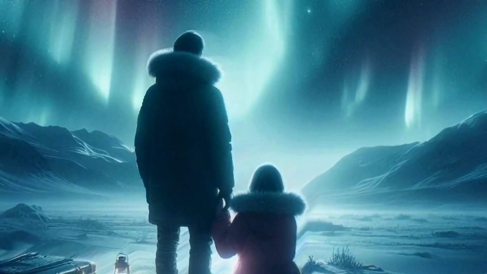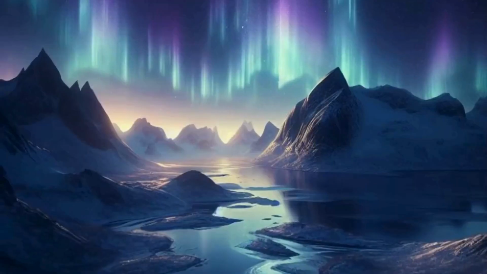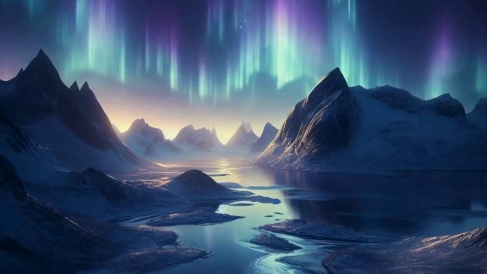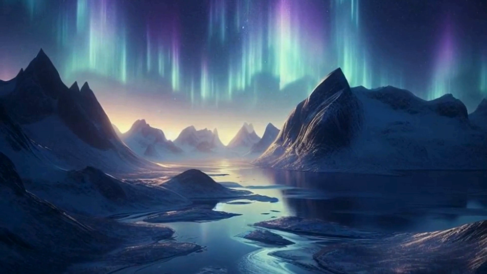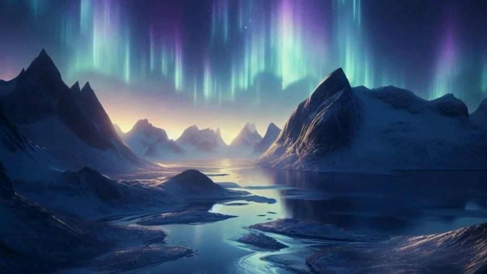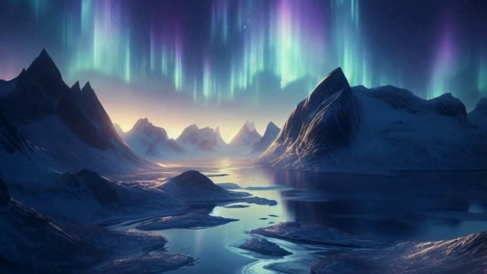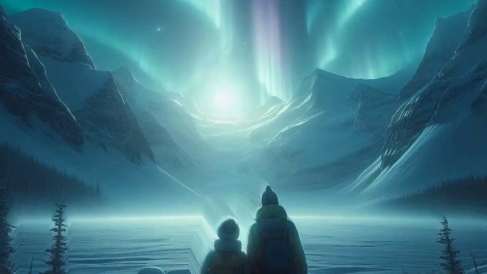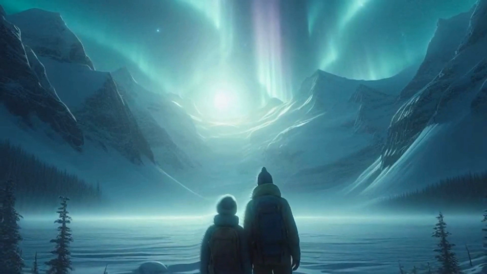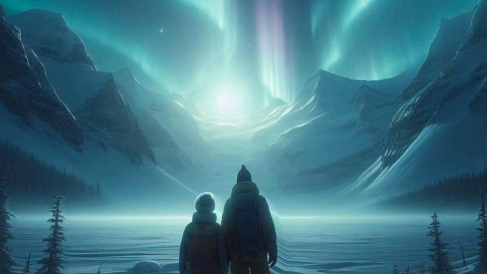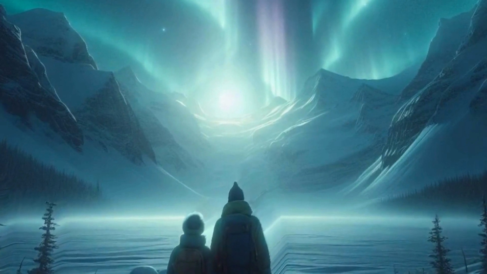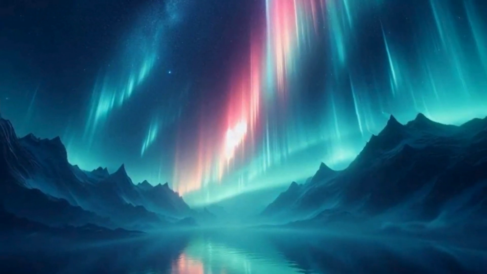The Earth is surrounded by a magnetic field, kind of like a giant invisible shield. This magnetic field protects us from harmful solar radiation and cosmic rays. However, near the North and South poles, the magnetic field lines are inclined towards the Earth's surface, creating what we call the magnetosphere.